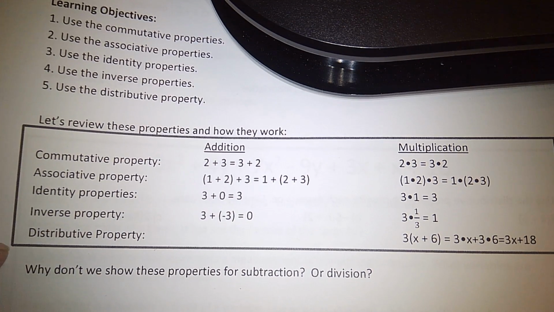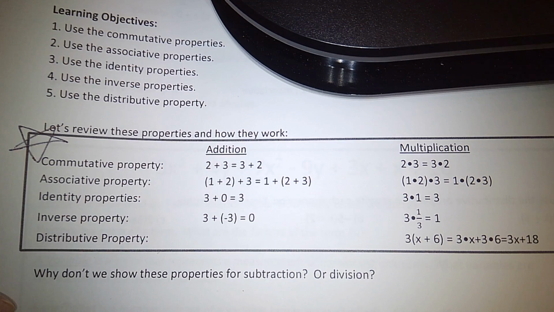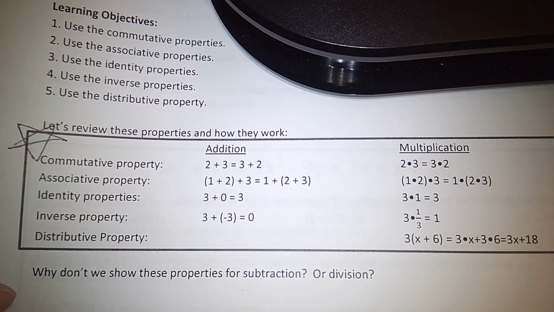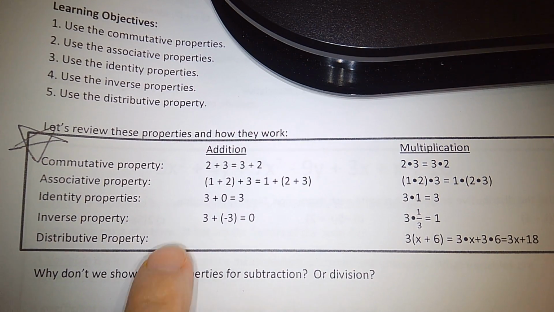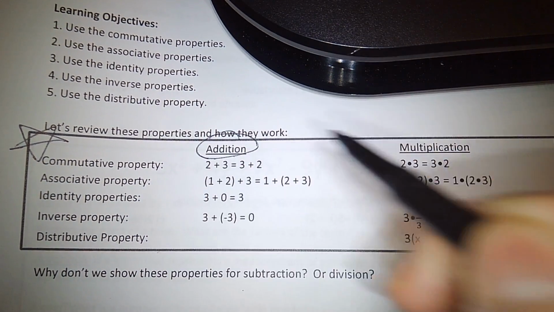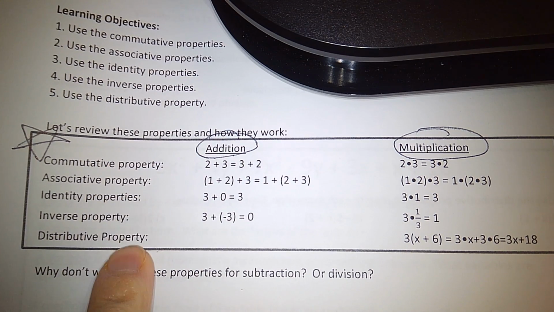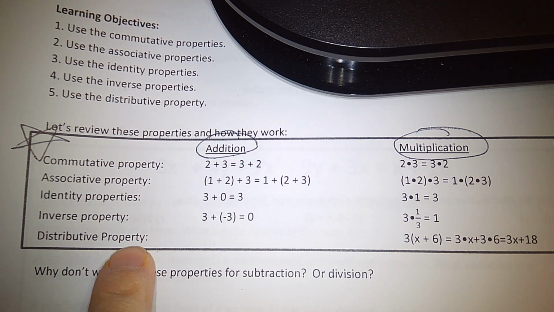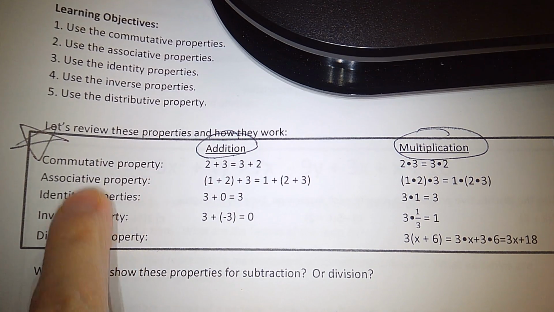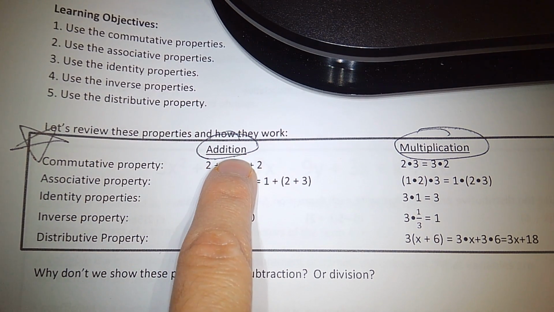Very good, thanks. So these properties, you might forget about them, but that's okay, we're going to review. You see, only addition and multiplication have these properties. Are we going to study any of these properties for subtraction or division?